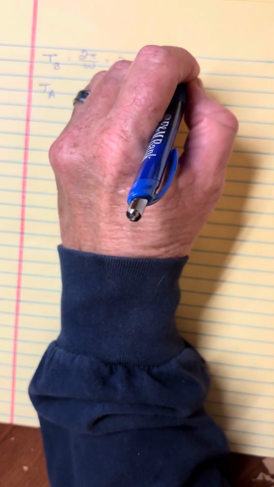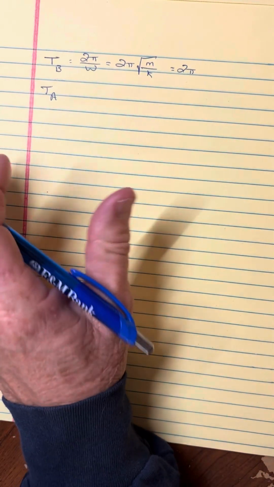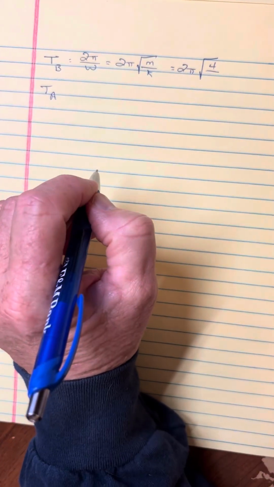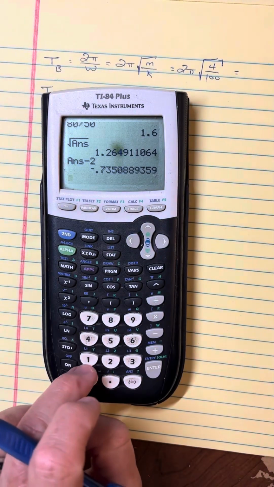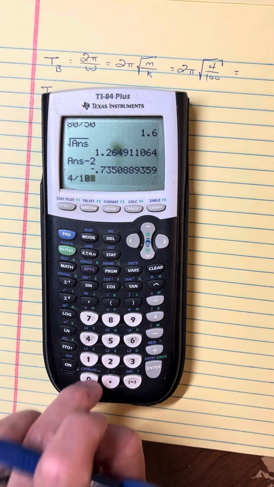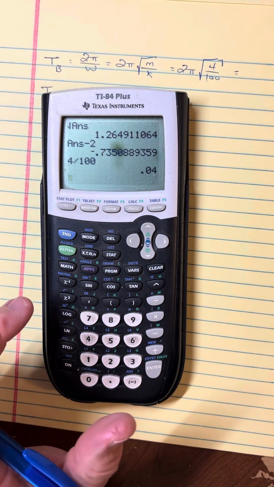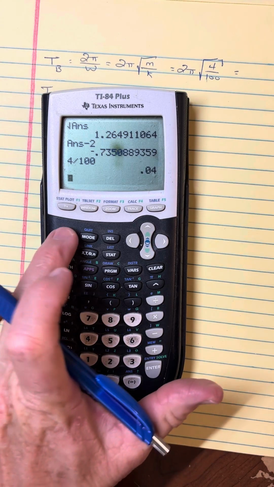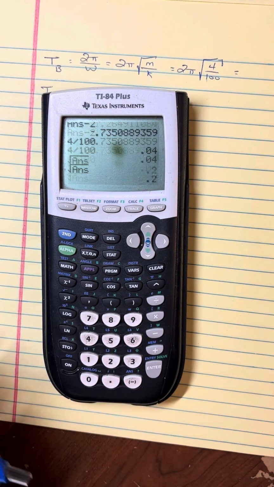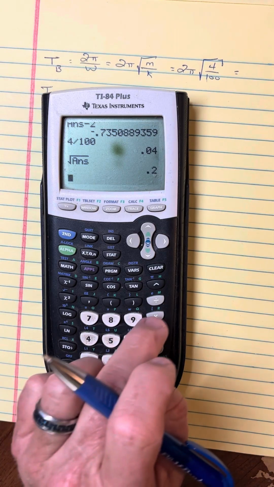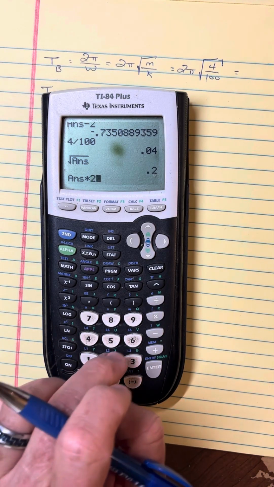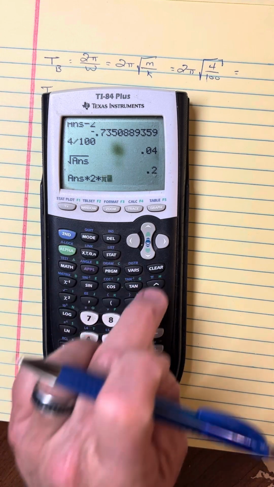And so this would be 2 pi times the square root of a mass of 4 and a spring constant of 100. So 4 divided by 100 is 0.04. I'll take the square root of that, which must be 0.2. And then times 2 times pi.